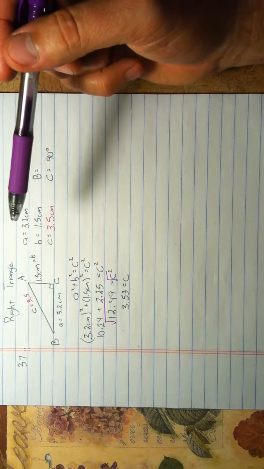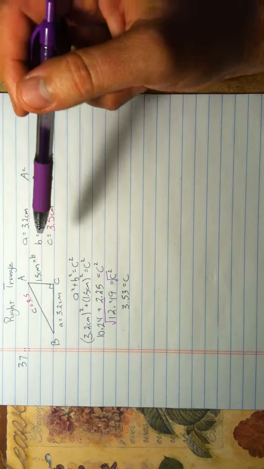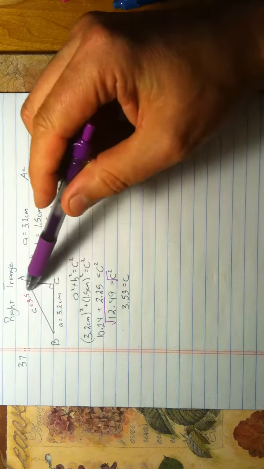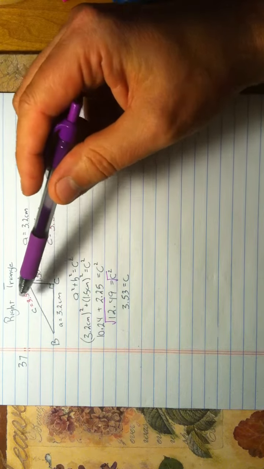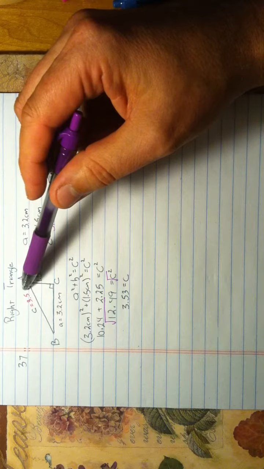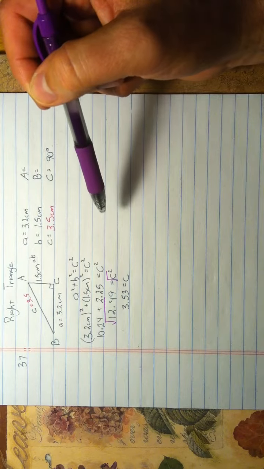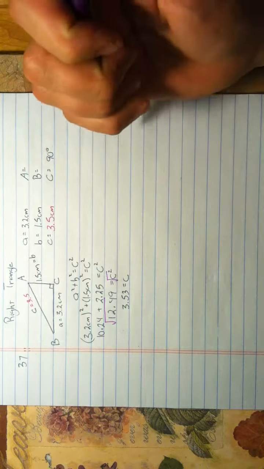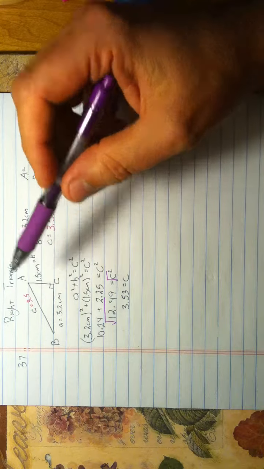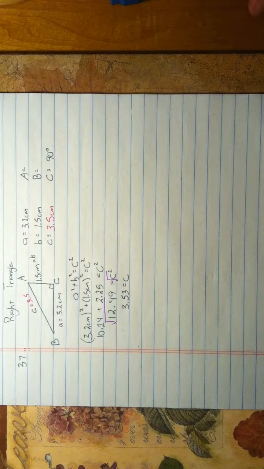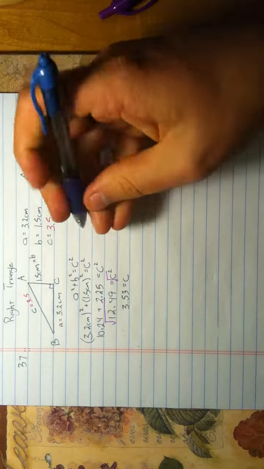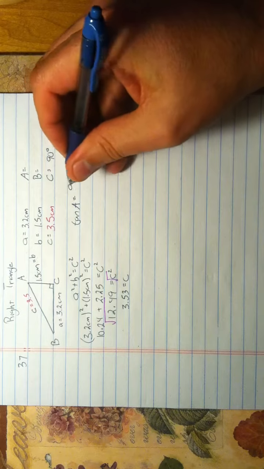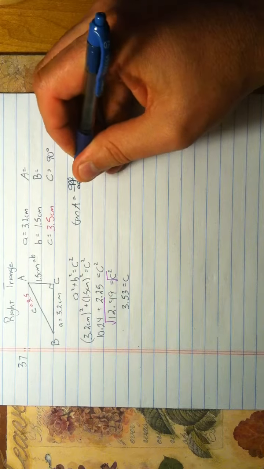I can use any of those three, but of the three, the one I prefer is tangent because I would rather not use this value that I calculated, because if I made a mistake calculating this value, then I'm going to get angle A wrong. So what I would rather do is use the given information whenever possible. So the given information is opposite and adjacent, so I'm going to start by saying that the tangent of angle A is equal to opposite over adjacent. And I'll start by writing that.